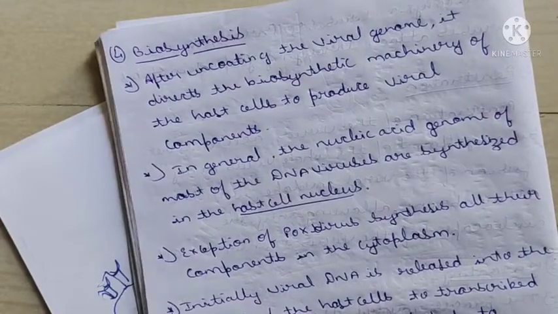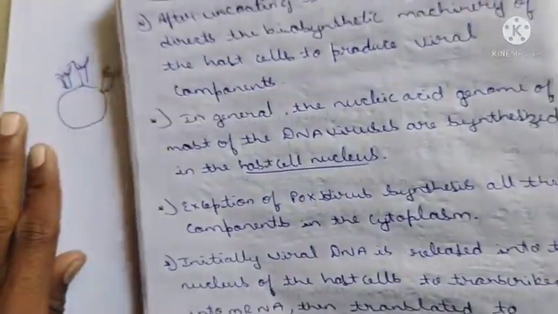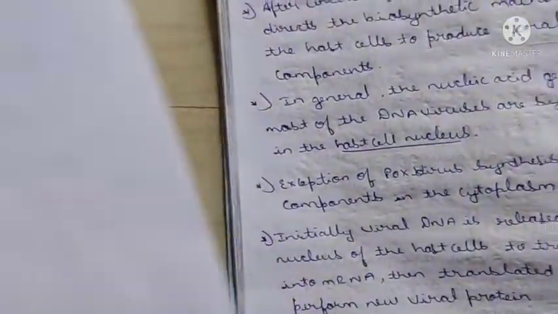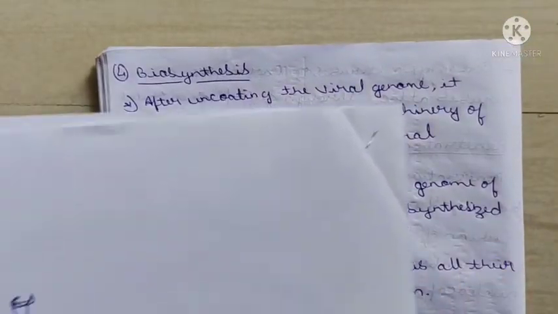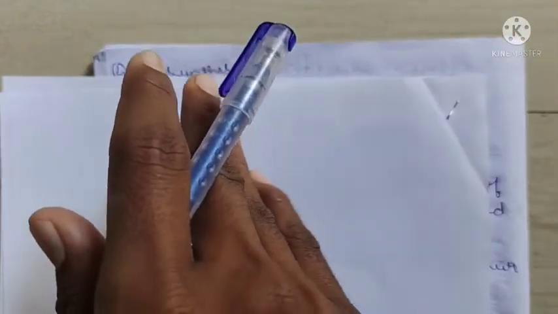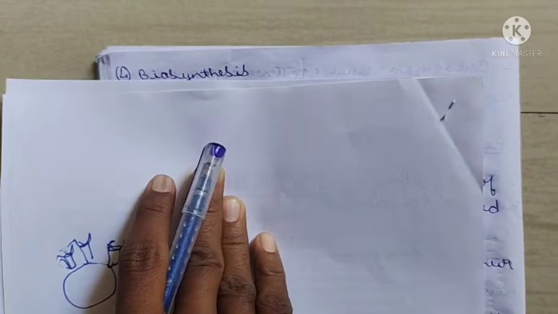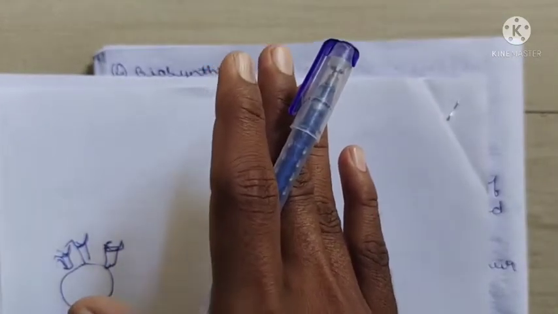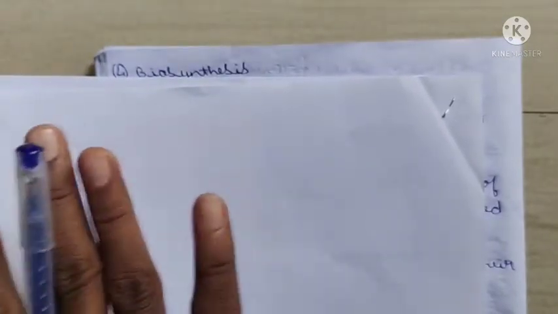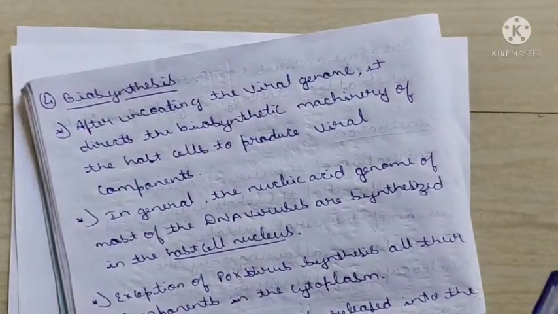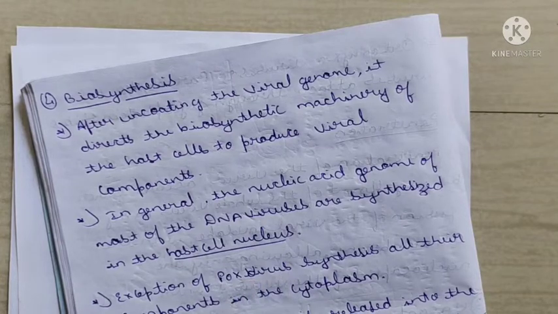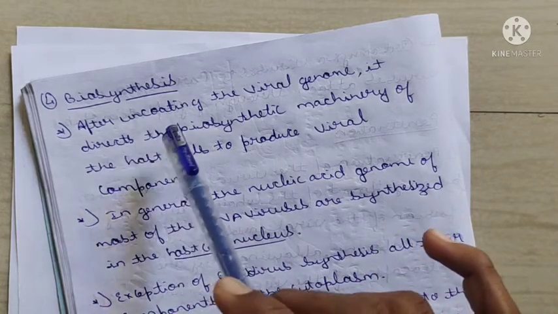Now let's discuss the fourth one, that is biosynthesis. I have told you the virus can't biosynthesize, or they can't synthesize anything by itself. They have to enter into a living body for their biosynthesis, or any other living body, because they themselves can't biosynthesize. Okay, so they want another living body. After uncoating, you have seen the process, the third one, that is the uncoating process, the shedding process, removing the covering membrane. After uncoating, what happened?